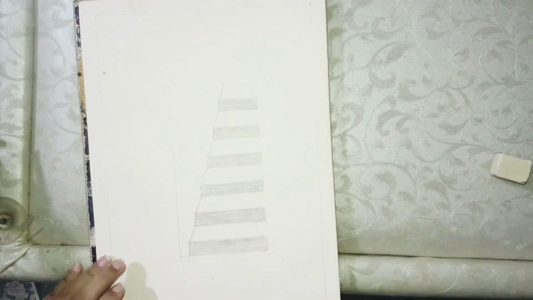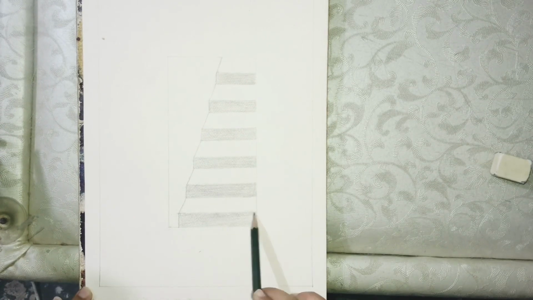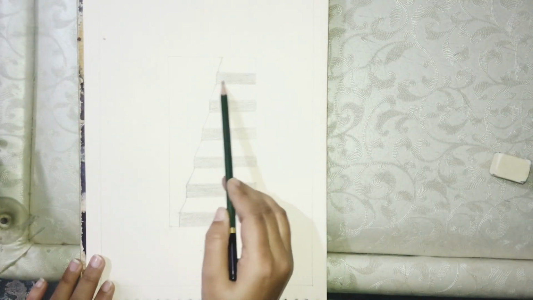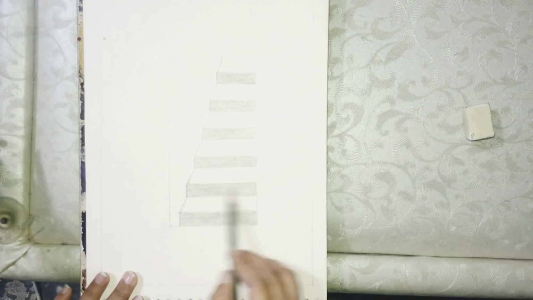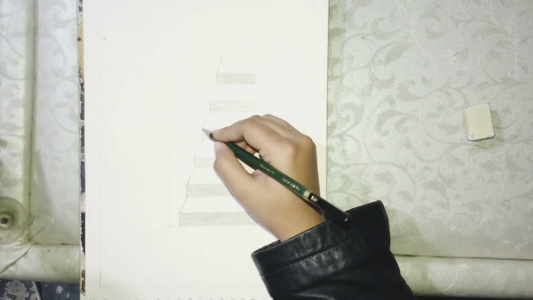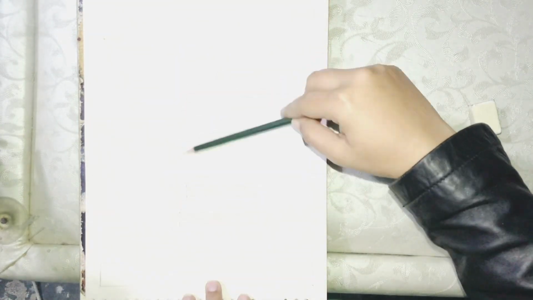Enhance the tactile quality of your 3D pencil drawing by incorporating textures and details. Pay attention to the surface characteristics of the objects in your scene, whether it's the roughness of a stone or the smoothness of glass. Experiment with different pencil strokes to convey textures effectively, adding richness and complexity to your artwork.